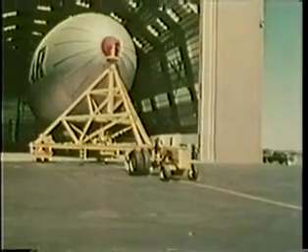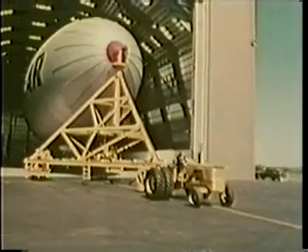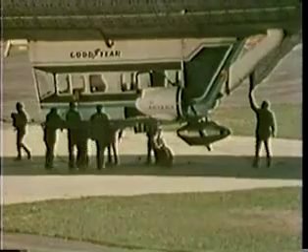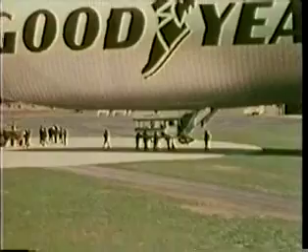A disaster like this would never have happened if helium had been used instead of hydrogen. Helium doesn't burn. Indeed, it doesn't react with anything. So today's manned balloons are lifted by helium.